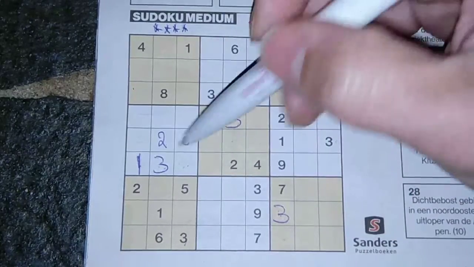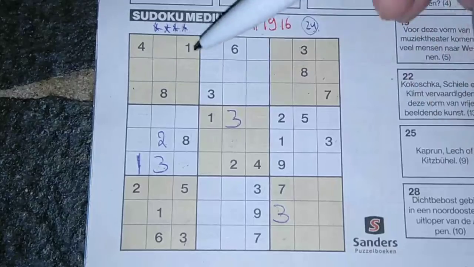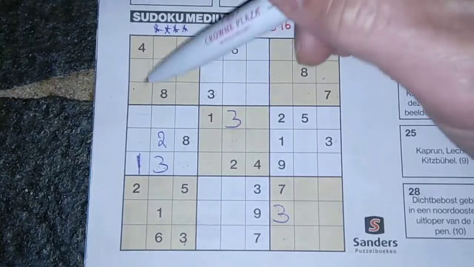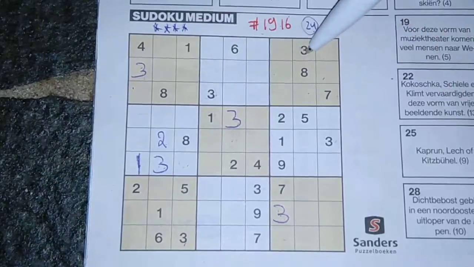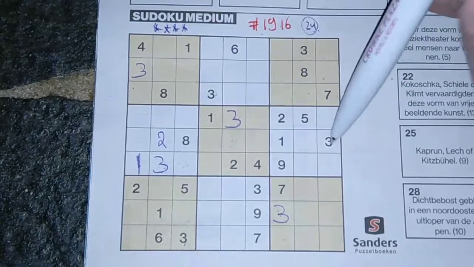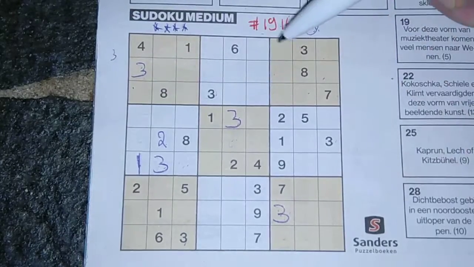3 in the third column, 3 in the second column, so in the first column, only 2 places for the 3 should be here or there. We see here 3, no 3 there, 3 should be there. And all the 3s are used. I can see digit number 1. Alright.